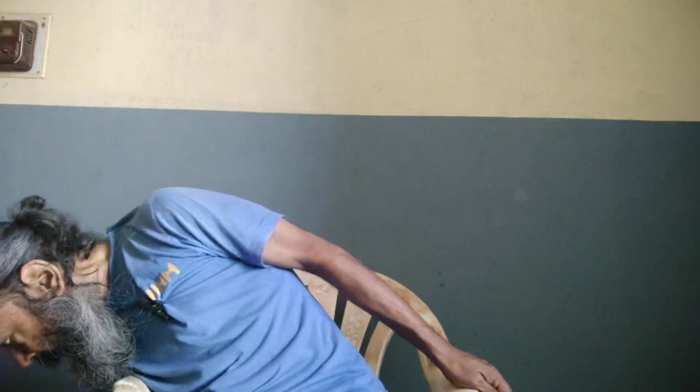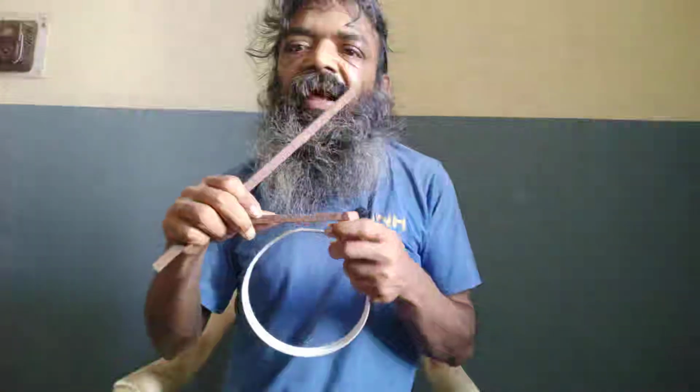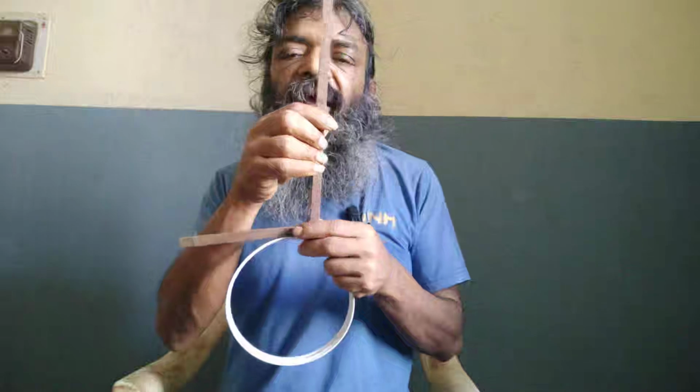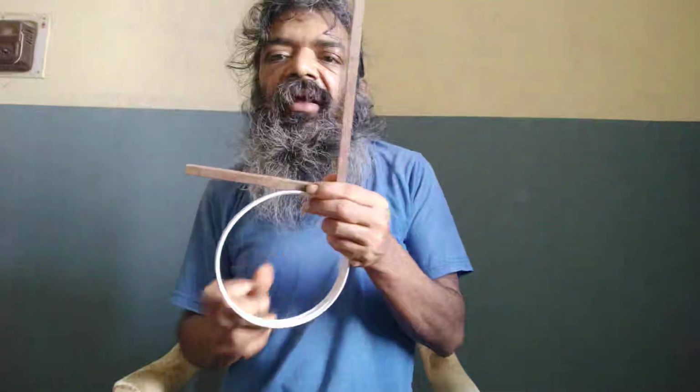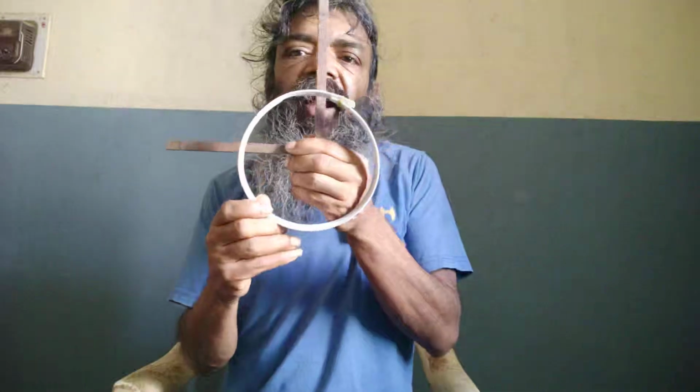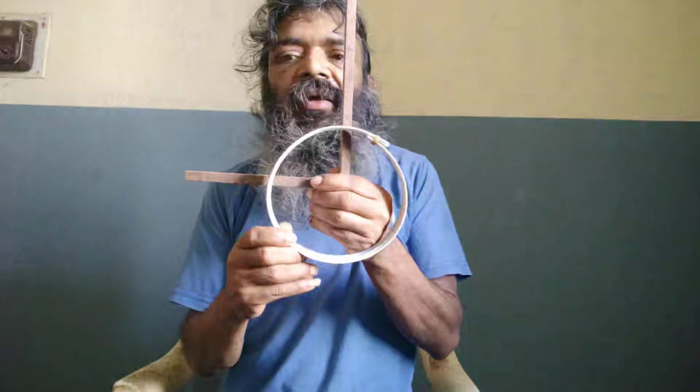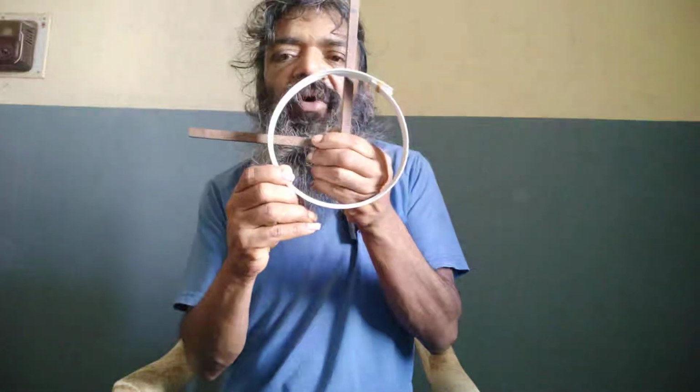Now, this is the x-axis and this is the y-axis, and the circle is centered at the origin. Now, if I take any point P on this circle, what is the position vector of this P?